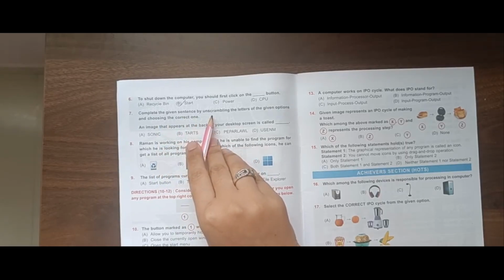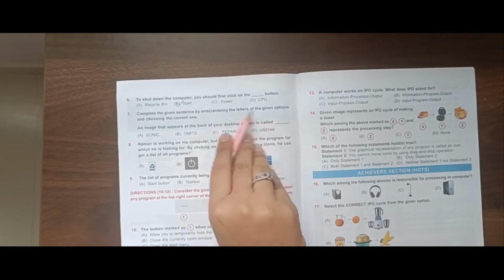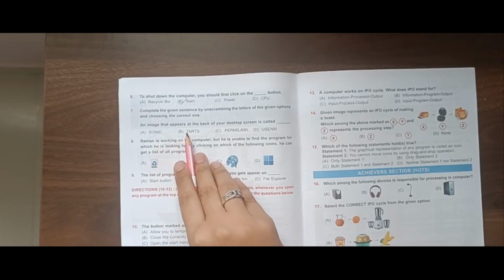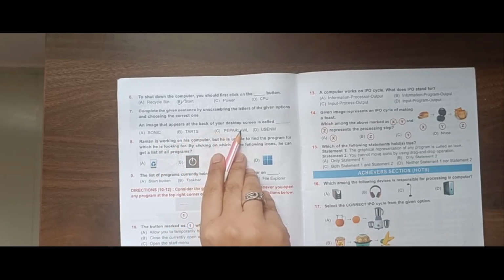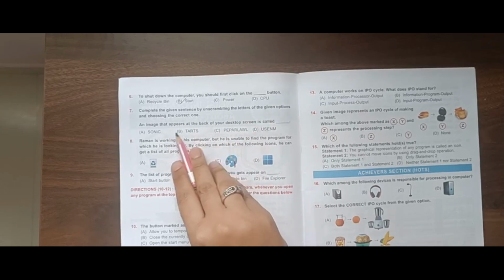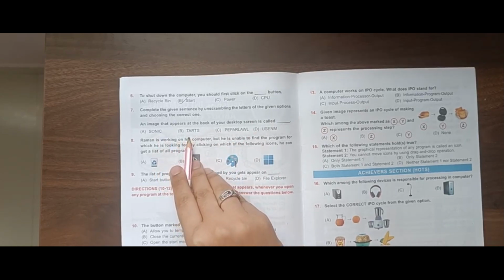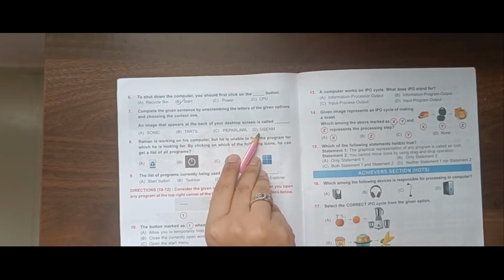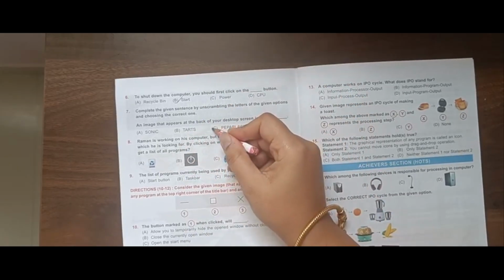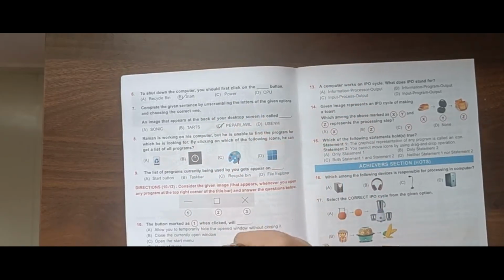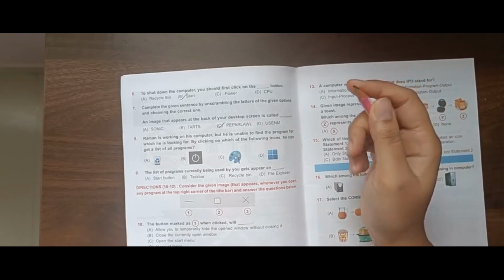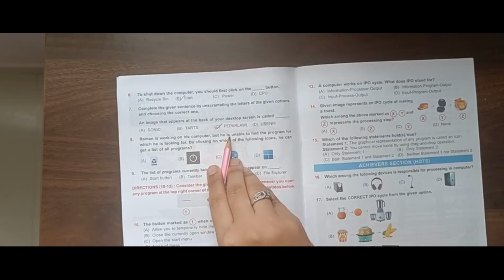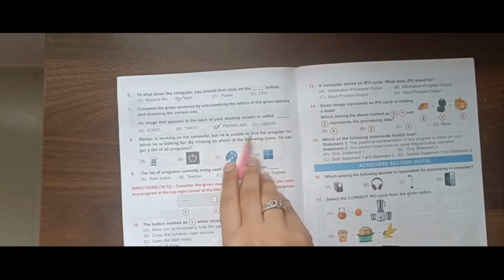Complete the given sentence by unscrambling the letters of the given option and choosing the correct one. An image that appears at the back of your desktop screen is called icons? No. Start? No. Wallpaper? Yes. This is menus. What do we see at the back of the desktop screen? Wallpaper.